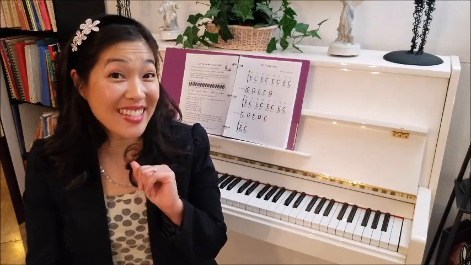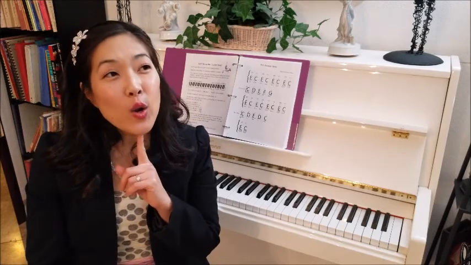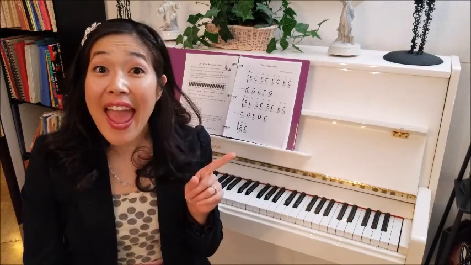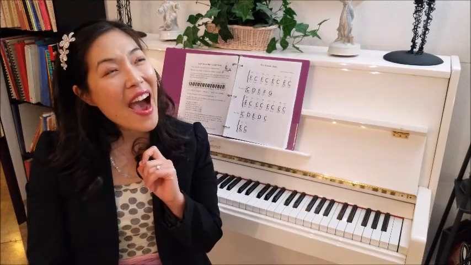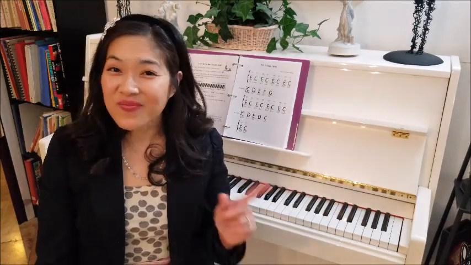Okay, can you tell me what note goes after C going up? D. Okay. How about what note comes after A going up? B. Okay. How about what note comes after F going up? G. Okay, good job. What note comes after G?